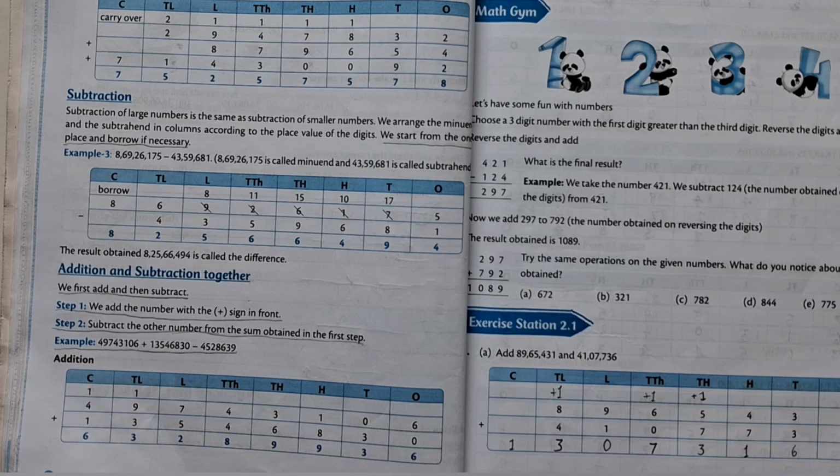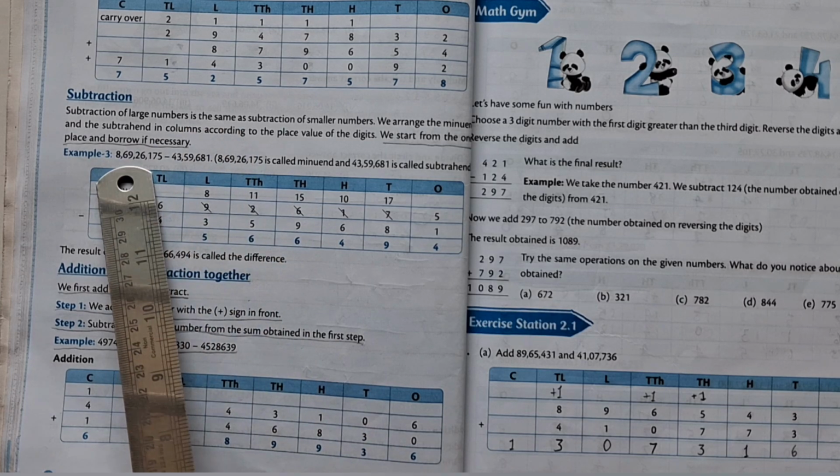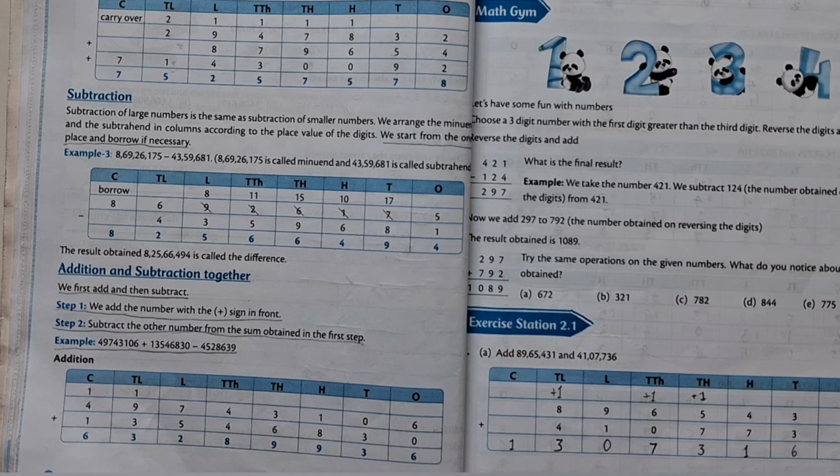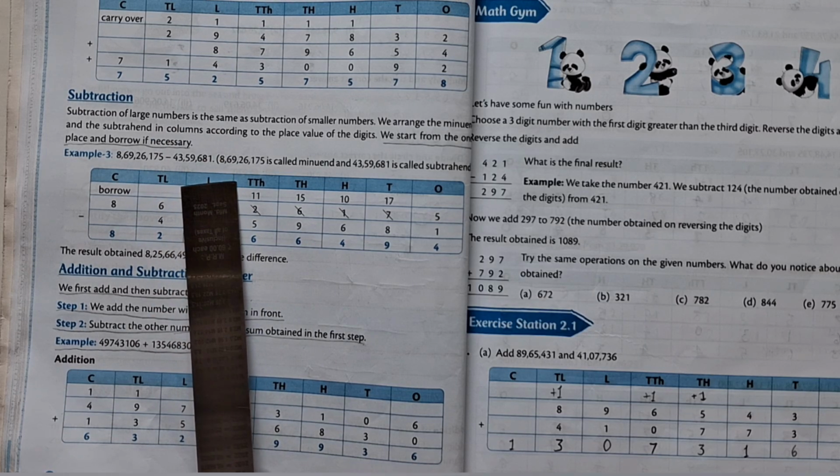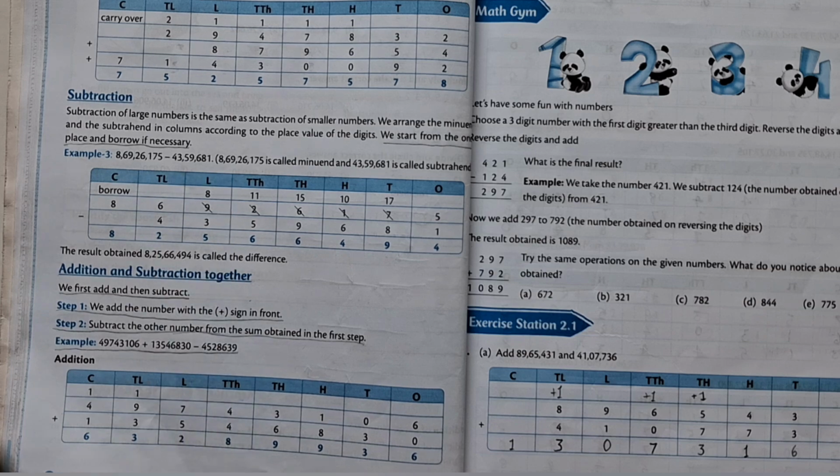And in subtraction, the first number is the minuend and the second number is the subtrahend. We start from the ones place and borrow if necessary while solving subtraction.